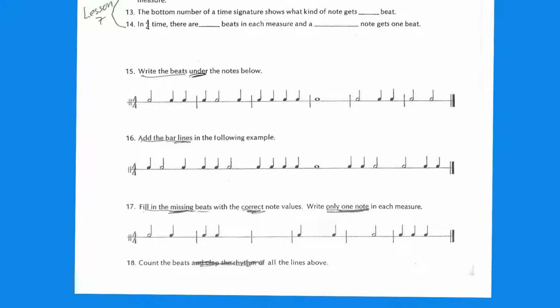All right, now we continue on down the page. Question 15. All you got to do is write the beats under the notes below. Now, obviously, there's a 4/4 time signature. So what you gonna do with that? Got to write the number of the beats under the measures.